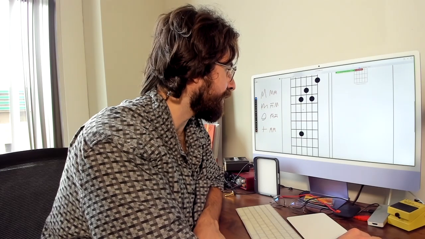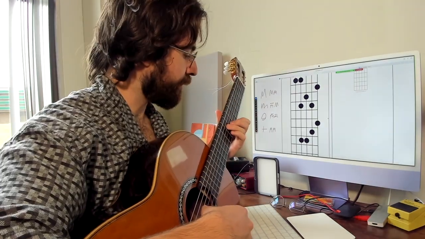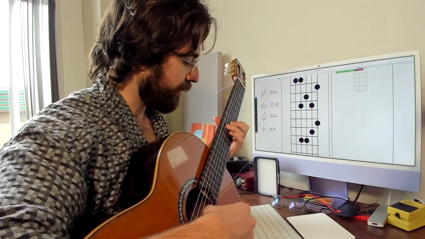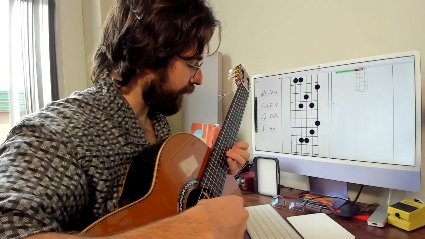Like, alright, so we have the minor third here. Let's go up a major third now. And then perfect fourth, and then minor third, and then major third. We have a whole other chord there. Go from that first one to this, and then to this. And if you want to just look at the triads, just look at the high 3 strings.